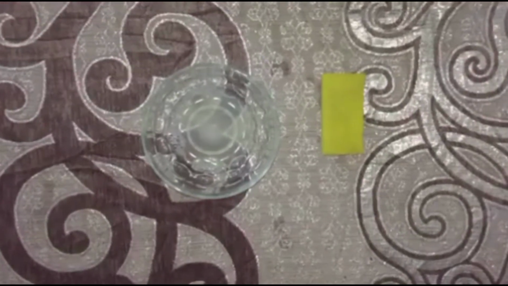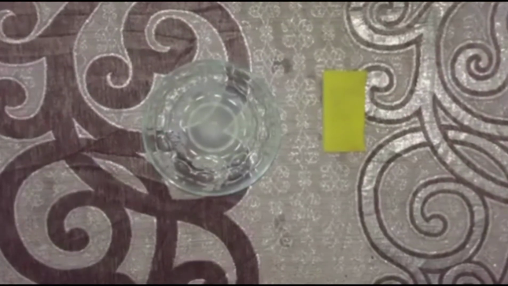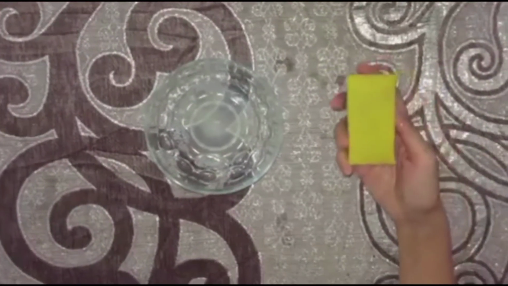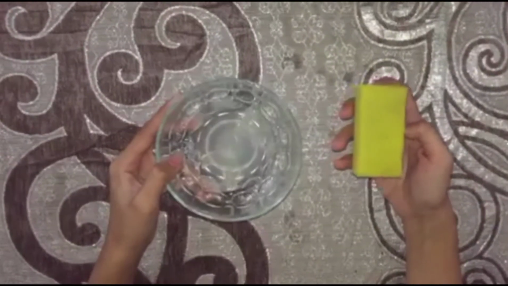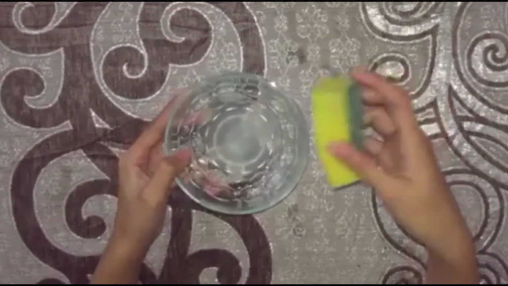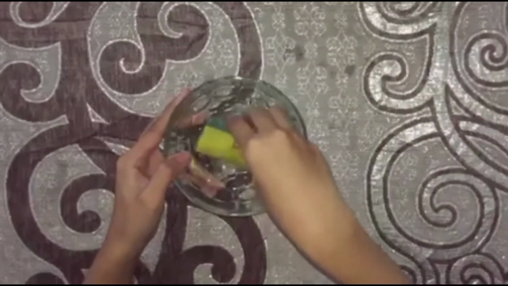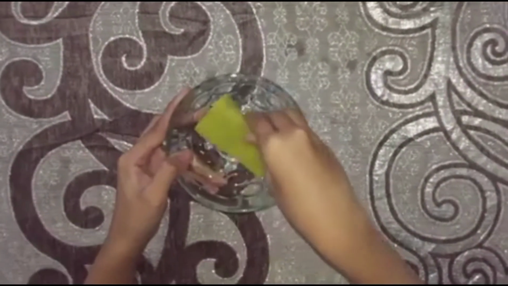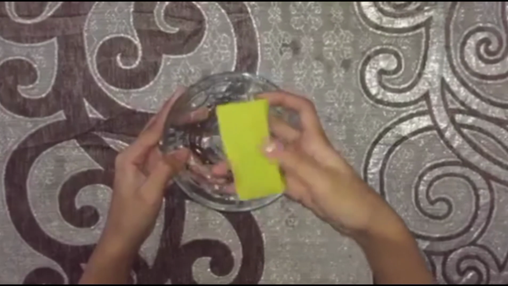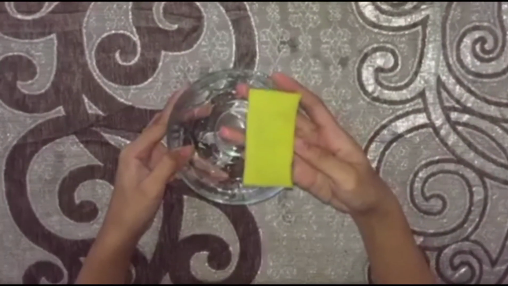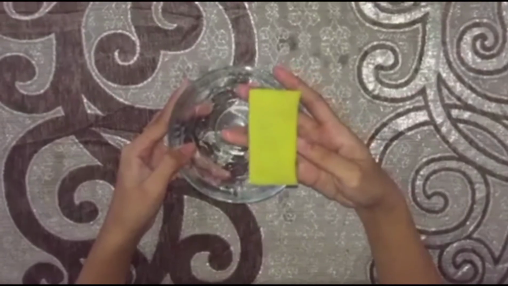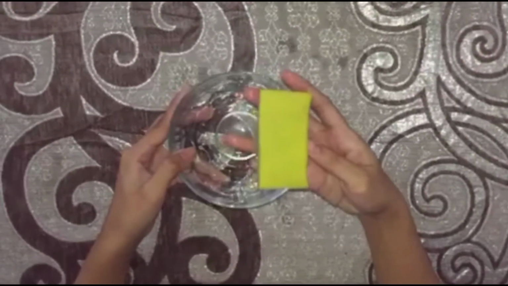Absorption is the uptake of liquid by the bulk solid. I have here a sponge and a water. When the sponge is in contact with water, it will directly absorb the water. Unlike adsorption, absorption holds the liquid not only on the surface.